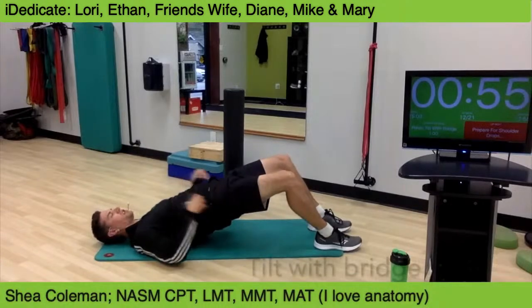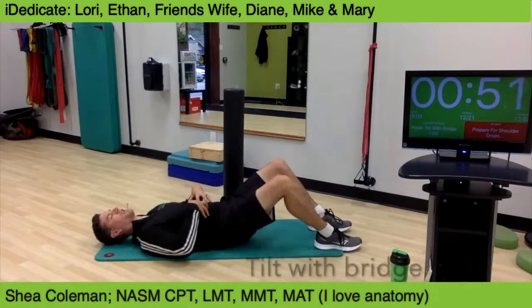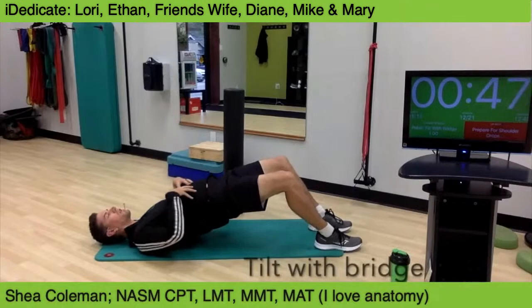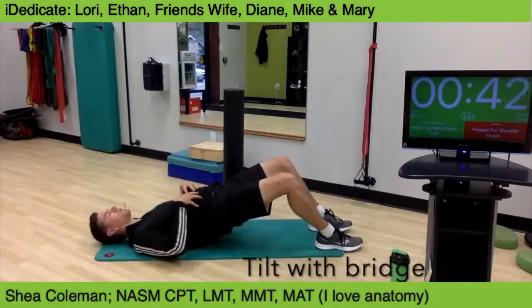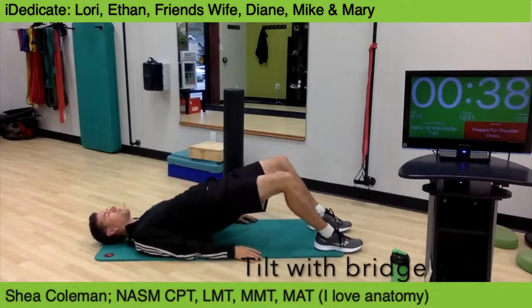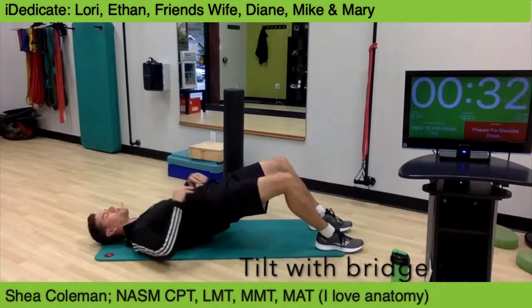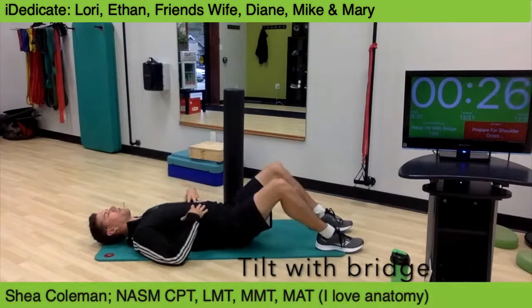Good compression. Squeeze hard. Right? When you return to the ground, your hips, low back, and ribs should all touch at the same time. That shows that we didn't arch the back through the movement. That's halfway. Perfect time to re-squeeze that core.